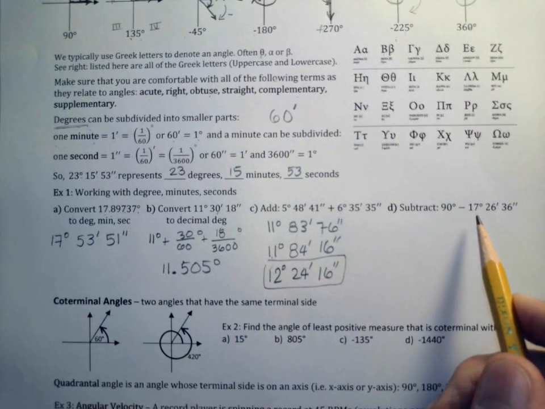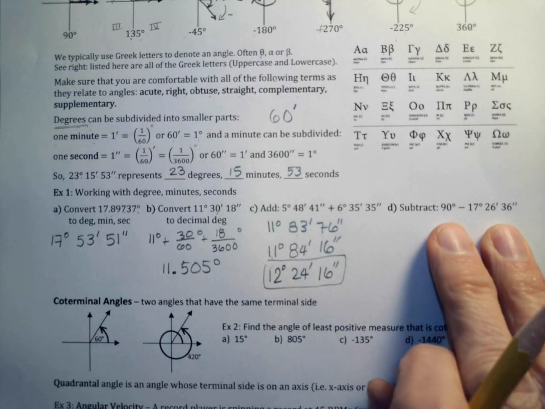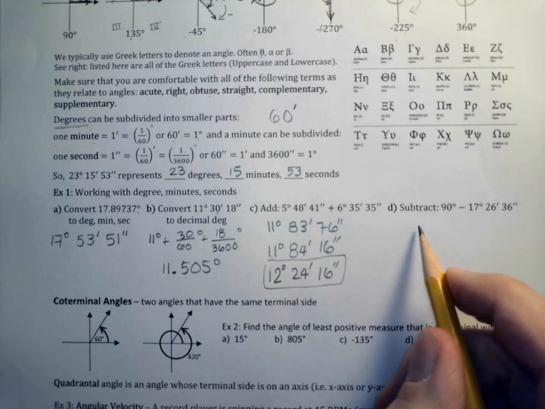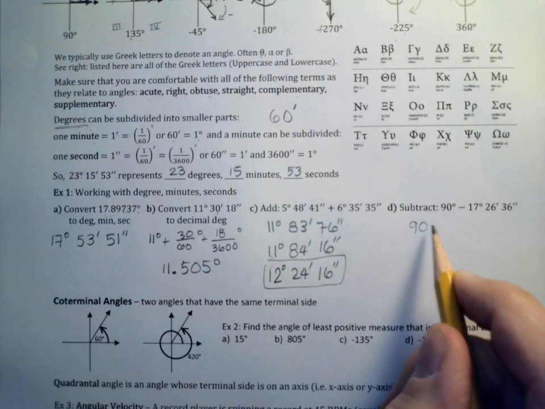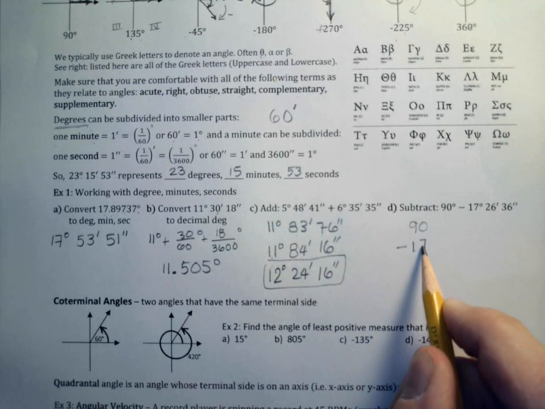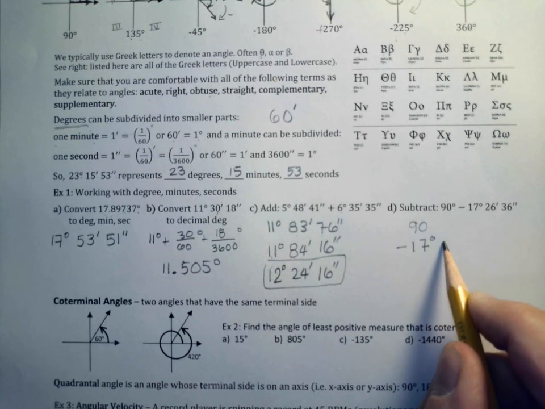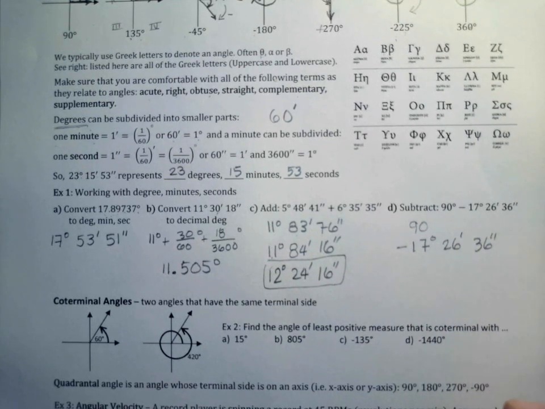All right, so let's try subtracting this. Now this one, you can't really do it with the calculator very effectively. So do this by hand. Let's put it above each other, lightly, because we're going to erase in a second. So we have 90 degrees minus 17 degrees, 26 minutes, 36 seconds.